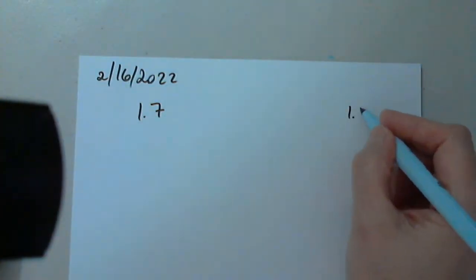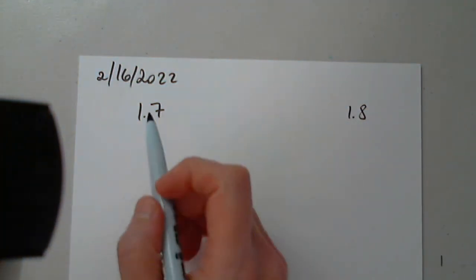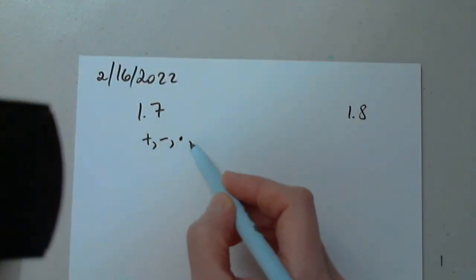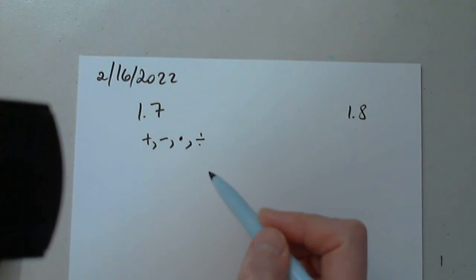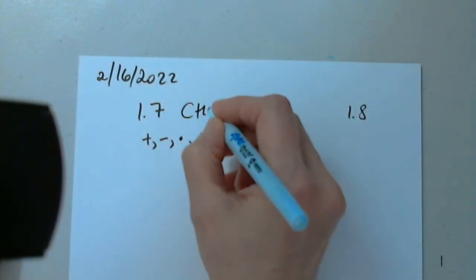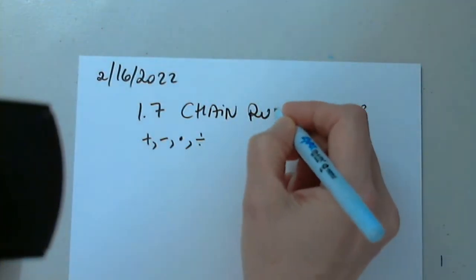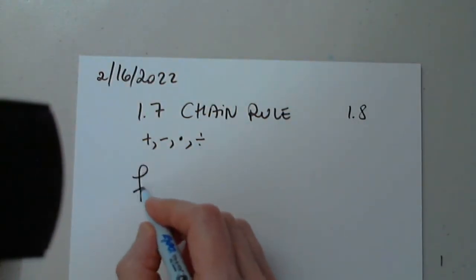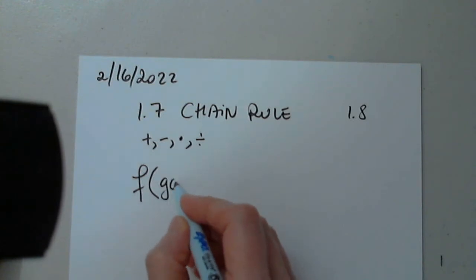1.7 and then hopefully 1.8. 1.7 is the last rule we have to look at. I shouldn't say the last rule because there is something else in the next chapters that we will talk about. But for now, we know how to differentiate the sum, the difference, the product, and the ratio. So something called the chain rule really talks about differentiating a function of a function.